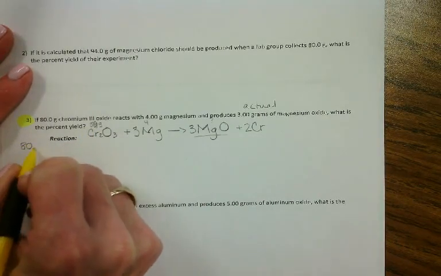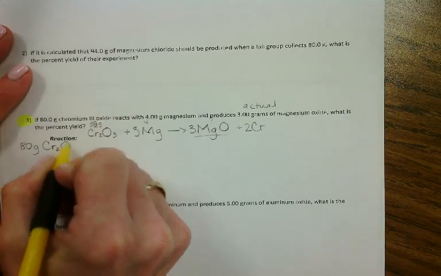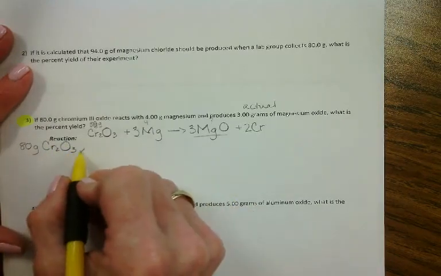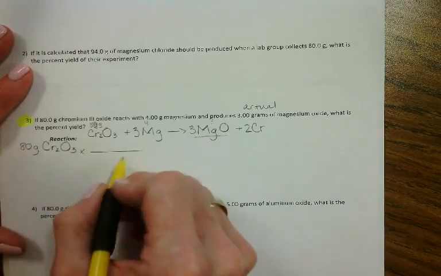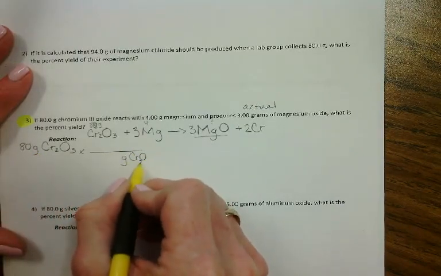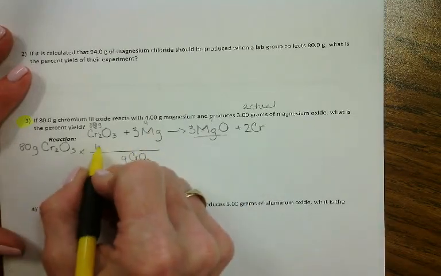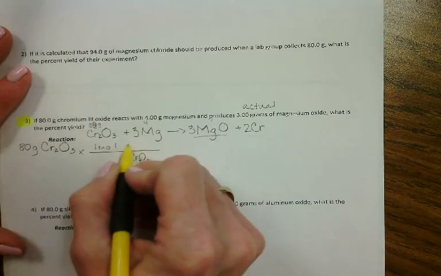So 80 grams of chromium 3 oxide. Disco down the unit. I'm going to put grams of chromium oxide in the denominator. In the numerator, I'm going to put 1 mole of chromium oxide.